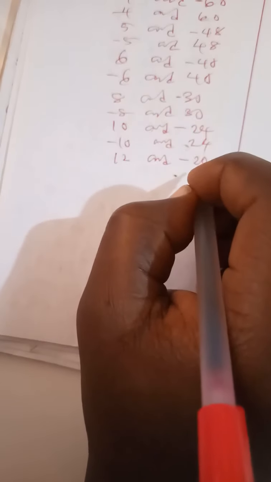You can see how tedious, right? So what about 9? Cannot. 9 cannot go. 10 can go. 10 and minus 24, or minus 10 and 24. What about 11? No. 12 can go. 12 times 20, right? 12 and minus 20, okay, or minus 12 and 20. That's what we have, right?